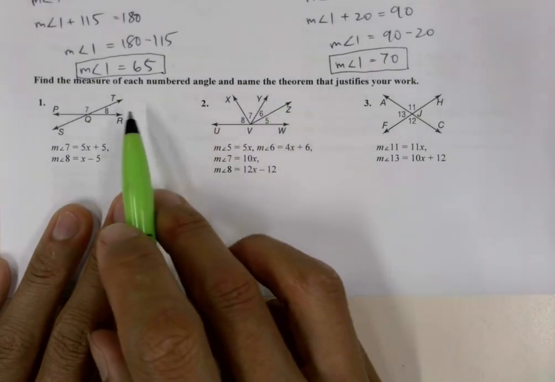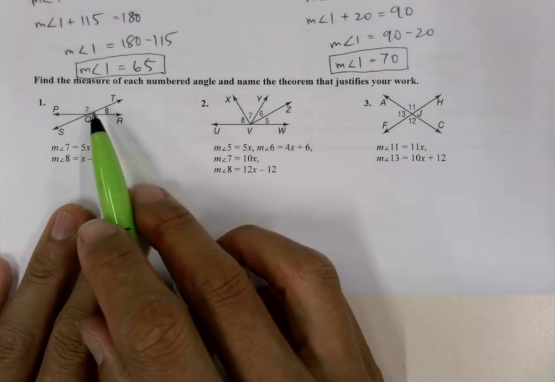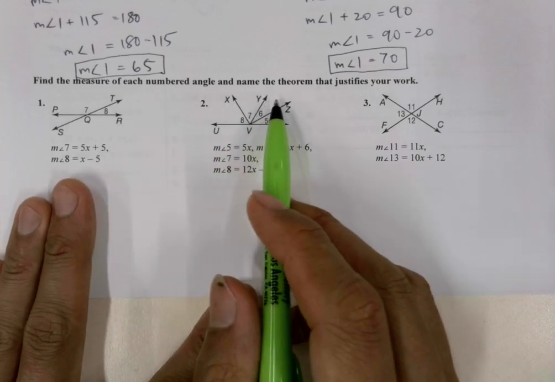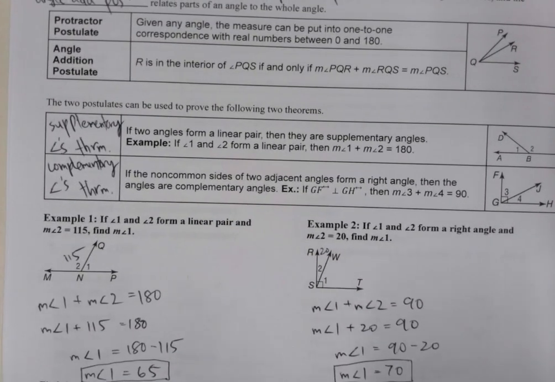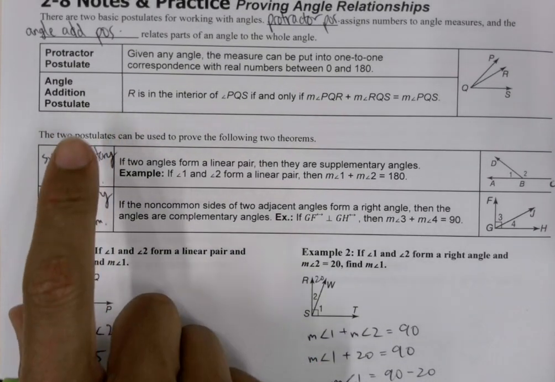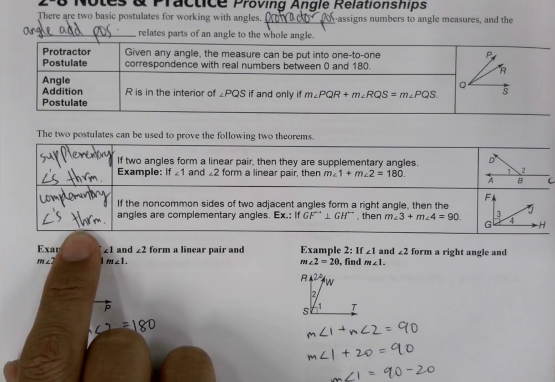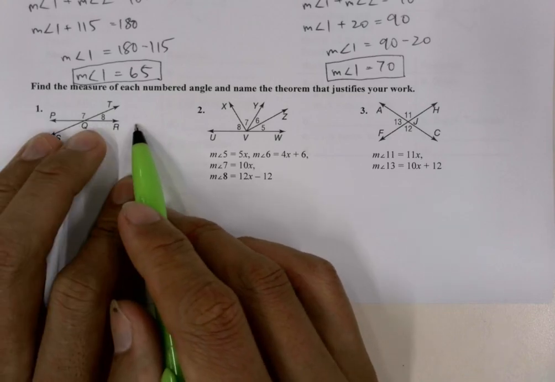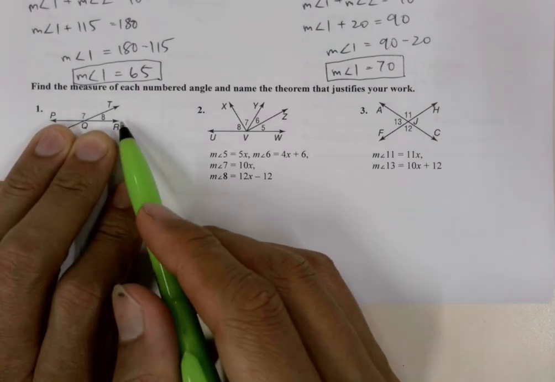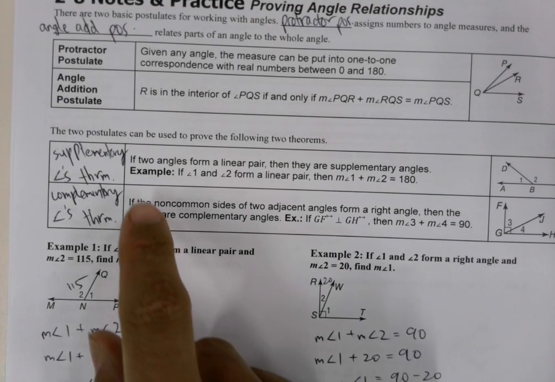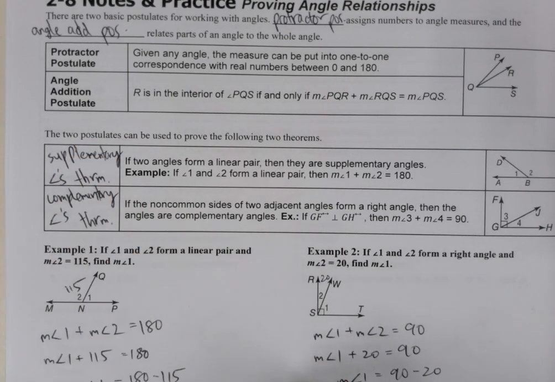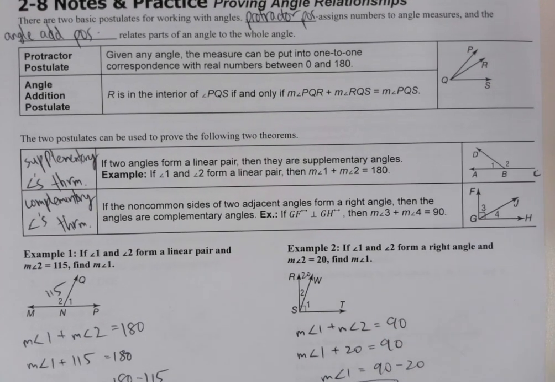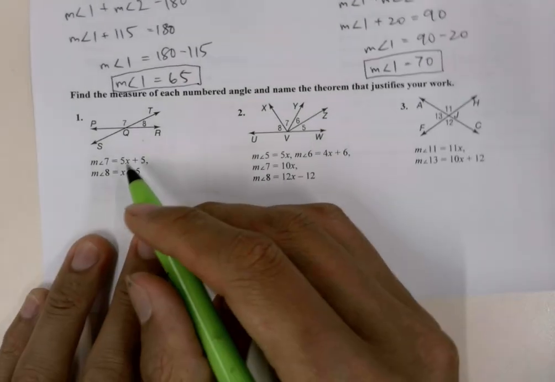So for these exercises, we're to find the measure of each numbered angle and name the theorem that justifies our work, right? Whether it's the angle addition postulate, the supplementary theorem, or the complementary angles theorem. So we're here, and we have a linear pair with 7 and 8, so most likely we're going to be using our supplementary angles theorem, right? Okay. So what can we say here?